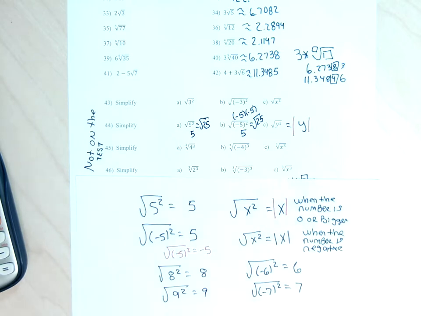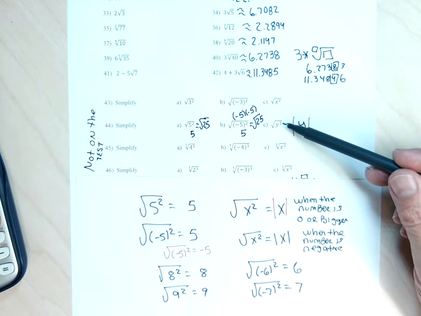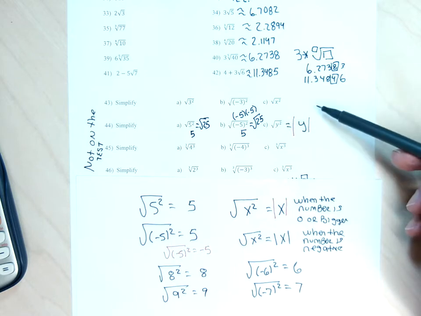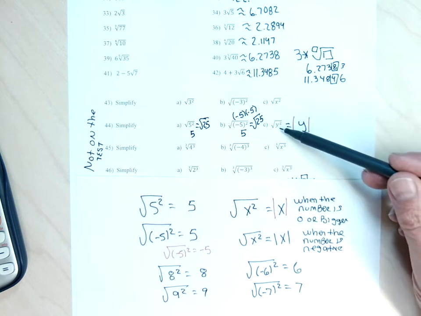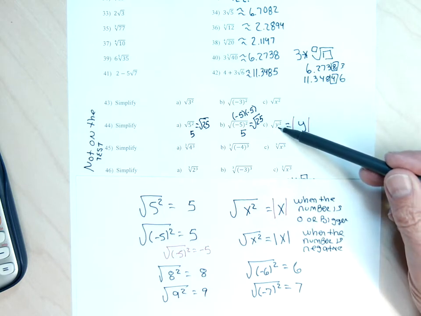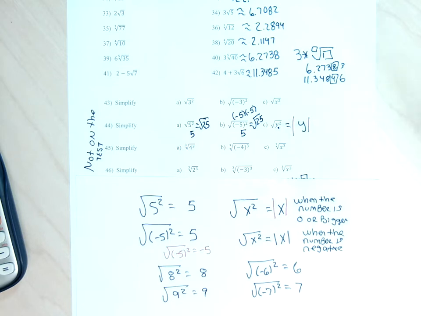This is never my best lecture, but in general, in the big theoretical world, when you're doing the square root of a letter squared, it should be that letter with the absolute value, because you want the answer to be positive. Even though it looks like the letter is positive because I don't see a negative sign, this letter is just a placeholder for a number, and the number that it's holding a place for may be positive, it may be negative. So technically, when we're doing square roots with letters squared, you should get an absolute value.